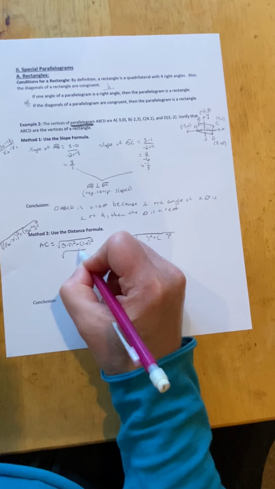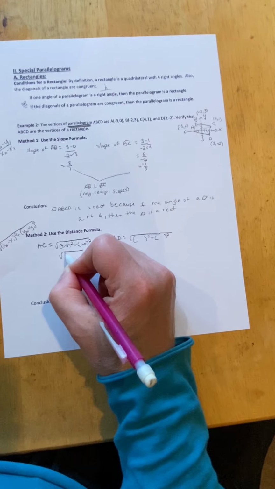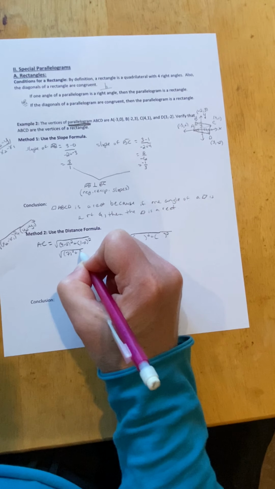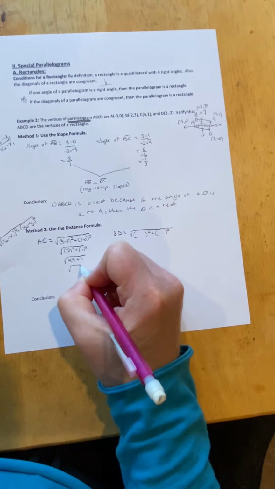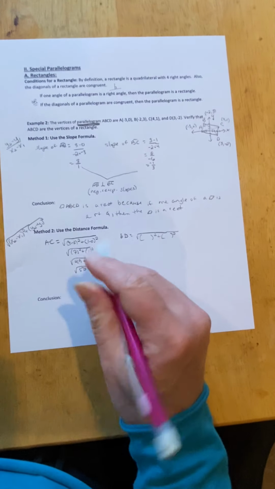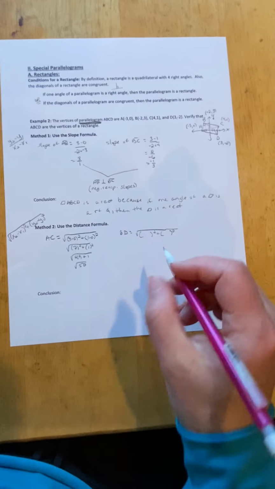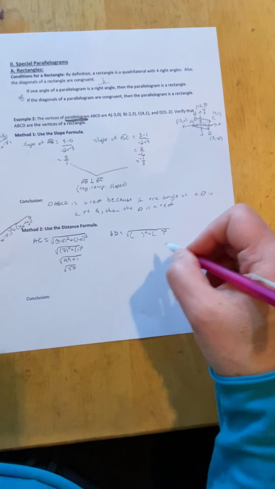Let's see what we get. So 4 minus -3 is 7. 1 minus 0 is 1. Now do the squaring, 49 and 1. Now do the adding, and there's the square root of 50. So don't worry about simplifying that, okay? Let's just come over to BD, and we're going to just compare it.